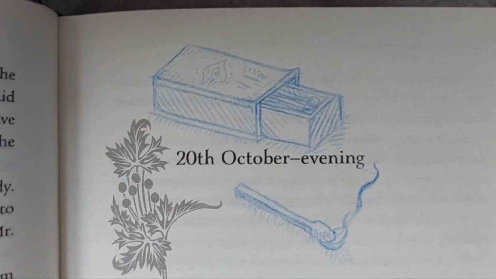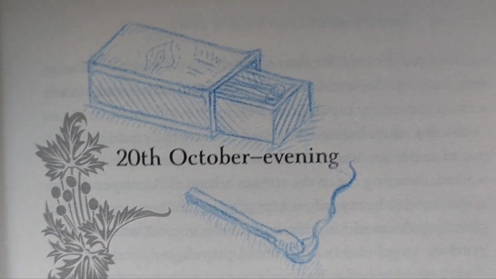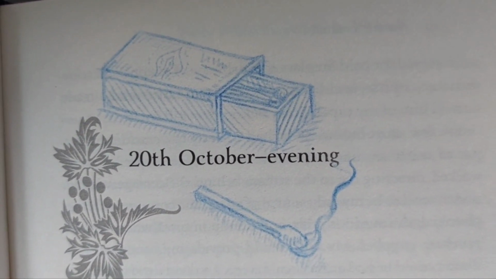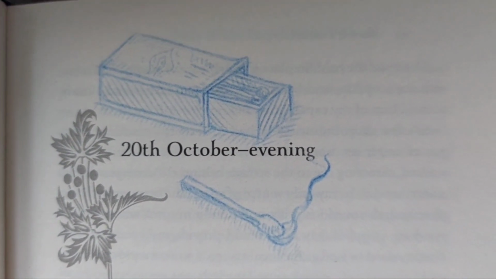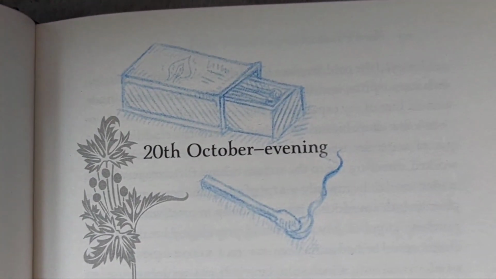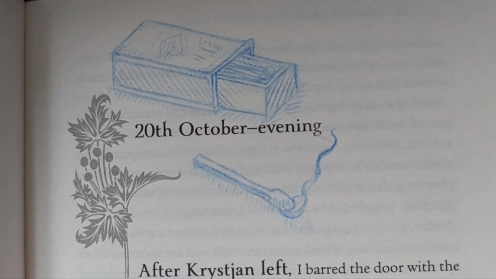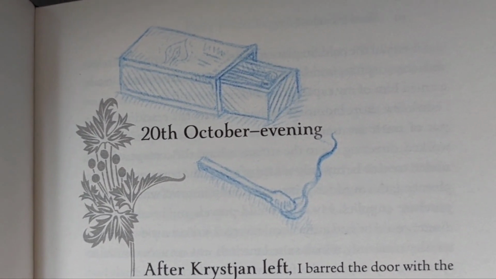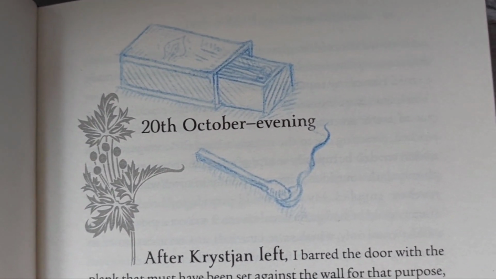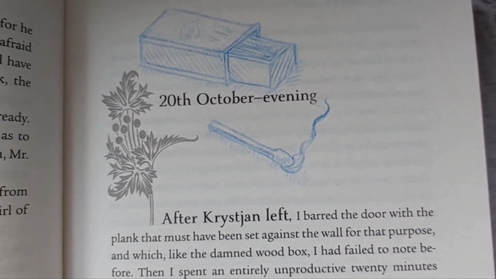And at the beginning of the next chapter, we have a matchbox and a match, because she's trying to get a fire going in there. The story should take place in winter, or over the course of winter. Maybe it starts in fall, but there's a lot of winter stuff going on, so yeah, it is cool.